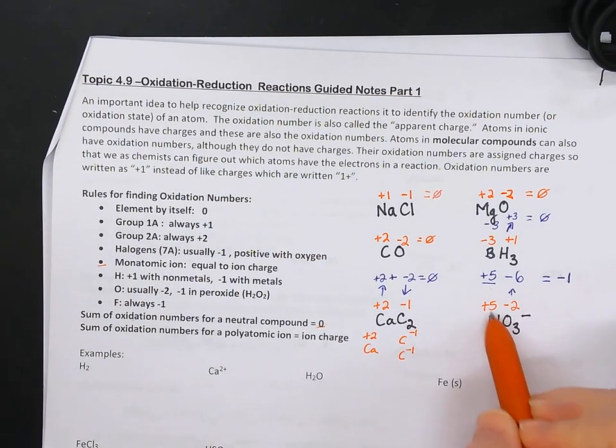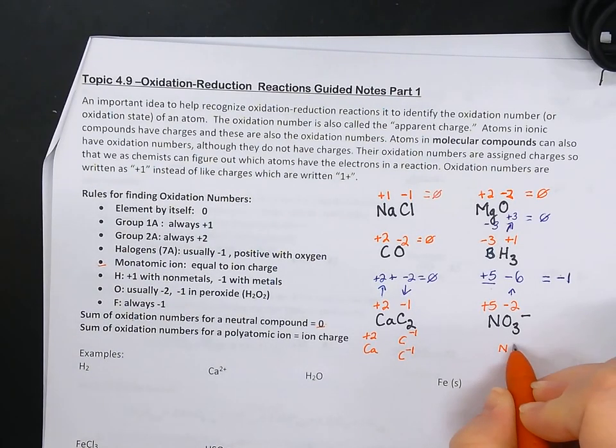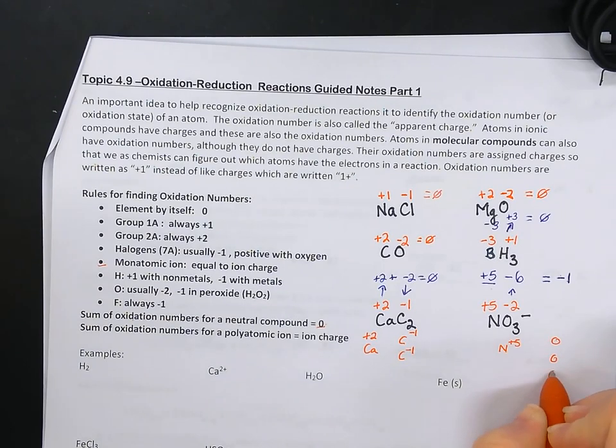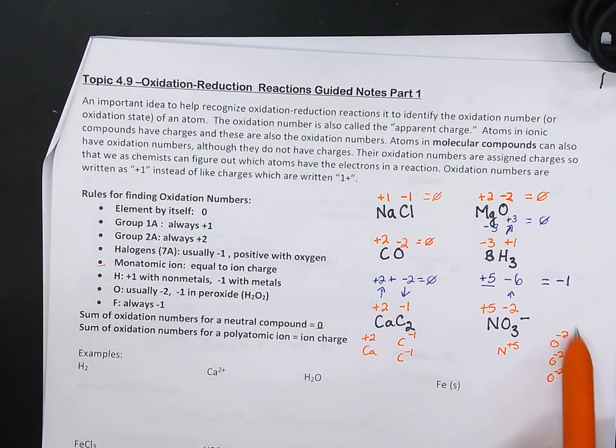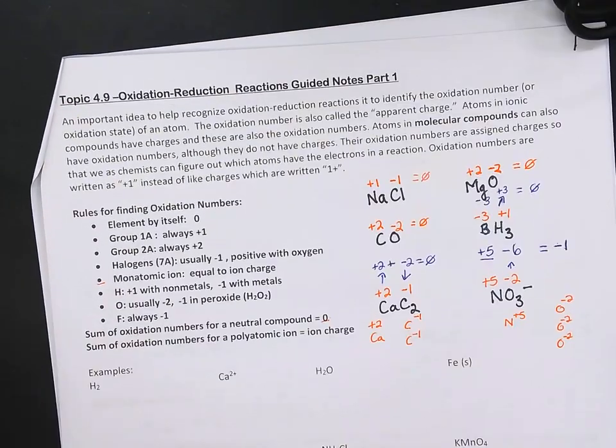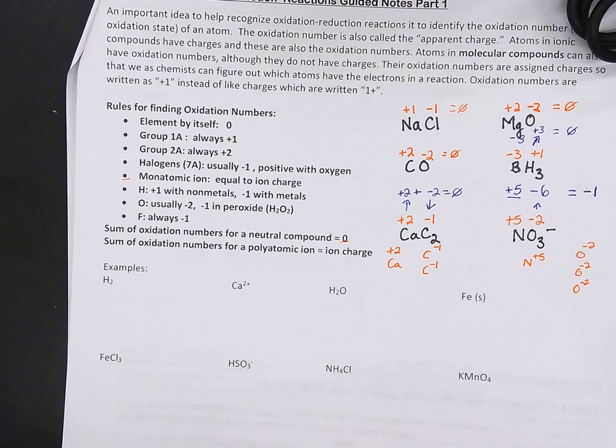So our nitrogen is +5, our oxygen is -2. Again, another way to visualize this one is you've got a nitrogen that's +5, and you've got 3 oxygens that are -2. That gives me -6 and +5, which adds up to a total of -1. Whichever way helps you visualize it, that's what we want to use. So let's take a look at these other examples down here.